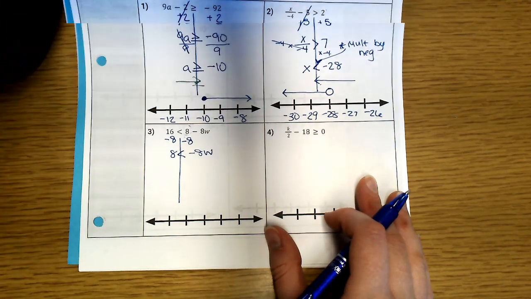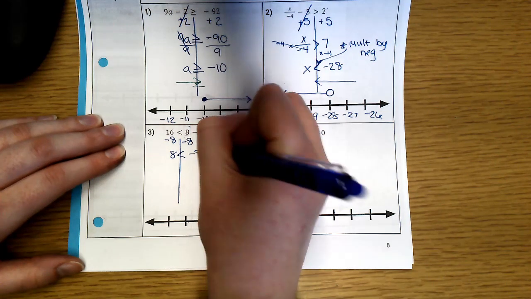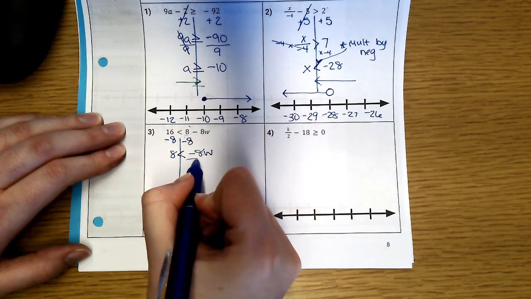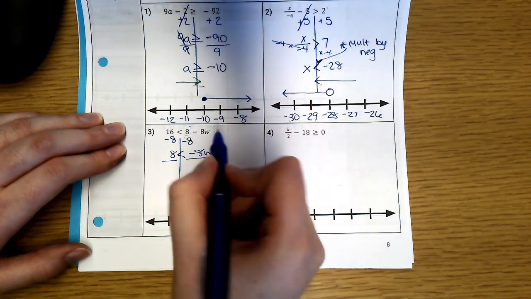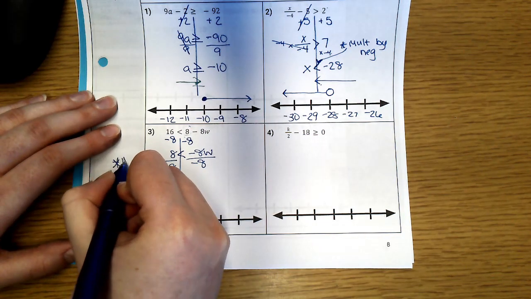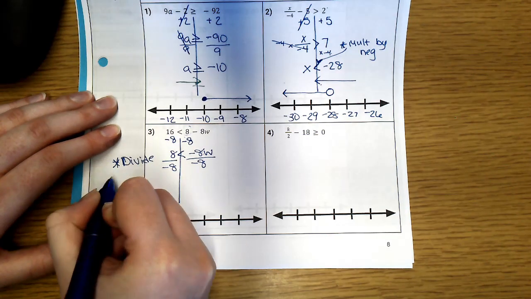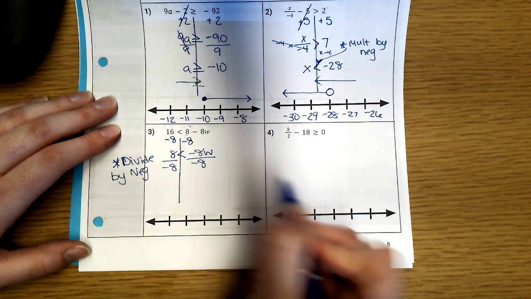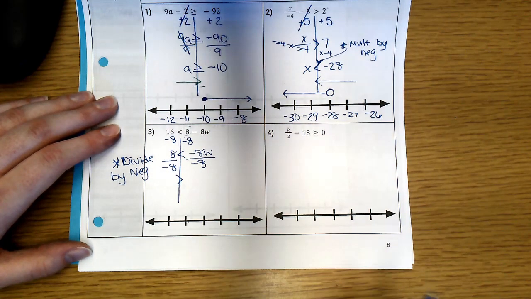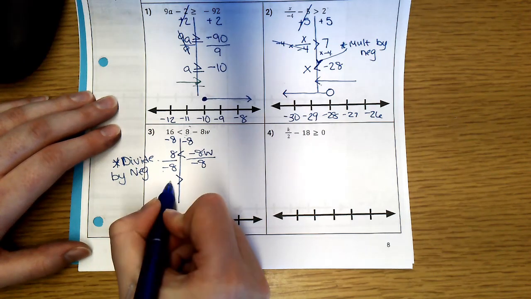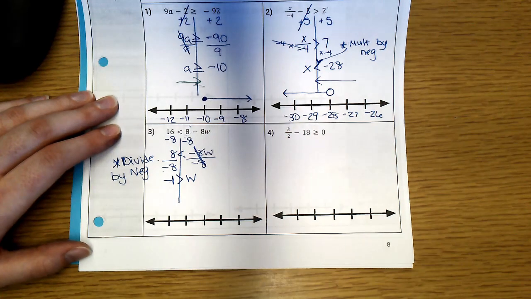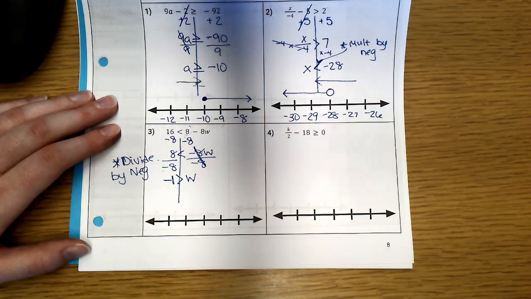To get rid of that negative 8, I say, okay, right here, between the negative 8 and the w is multiplication. To undo multiplication, I divide. So on both sides, I'm going to divide by a negative 8. I'm going to stop real quick and say, hey, I'm dividing by a negative. I need to flip my sign. So I flip my inequality sign around to be a greater than sign now. I say 8 divided by negative 8, that's negative 1. I say, okay, these cancel, I'm left with w. Negative 1 is greater than w.